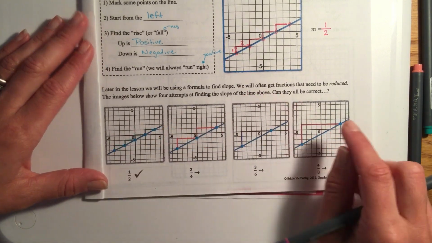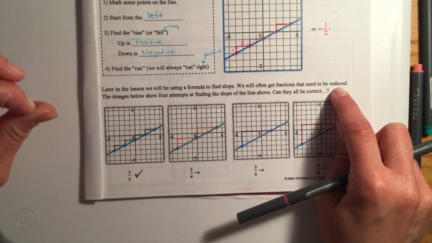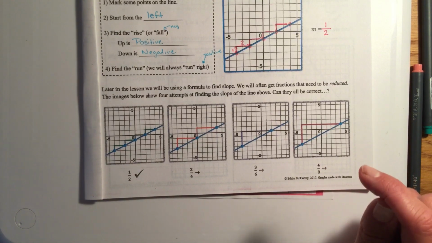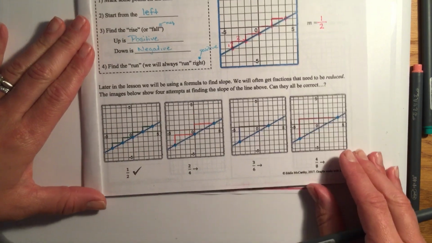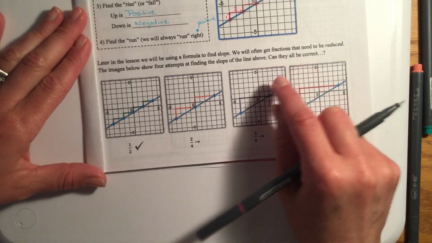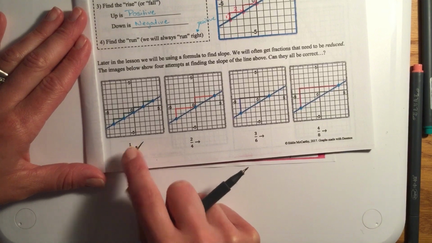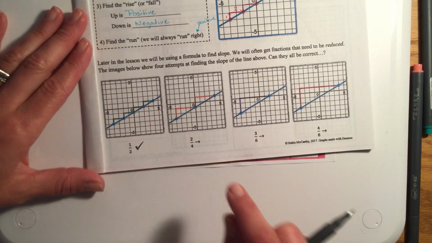Now it says we will often get fractions that need to be reduced. Okay, that's important, that you're never going to write them as a mixed number, but you are going to reduce things. The images below show 4 attempts at finding the slope of a line above. Can they all be correct? Well, let's look. The first one is kind of like what we just did, 1/2.